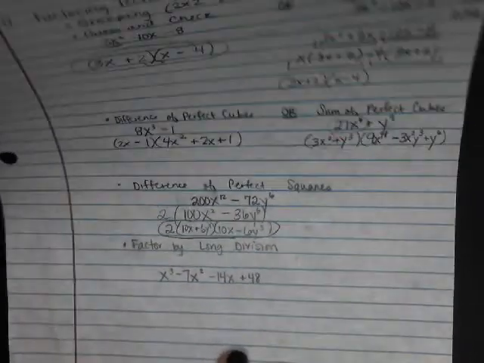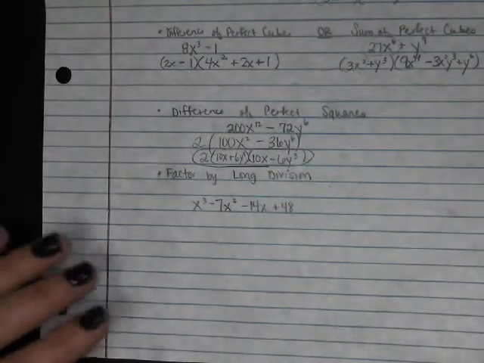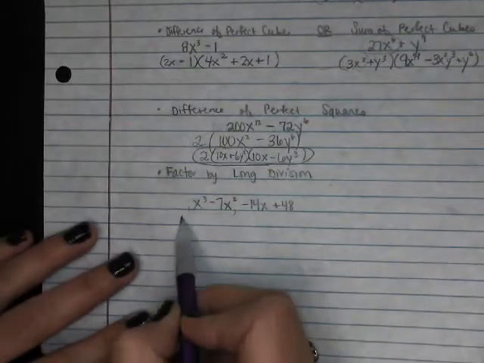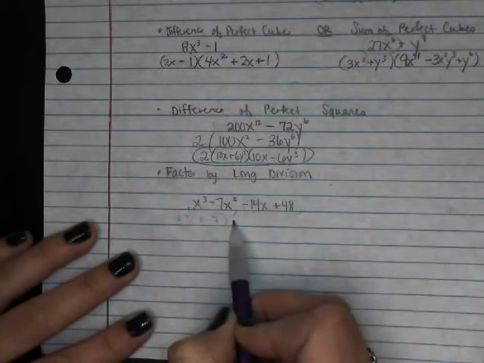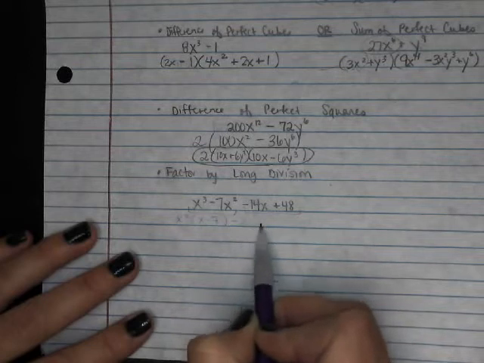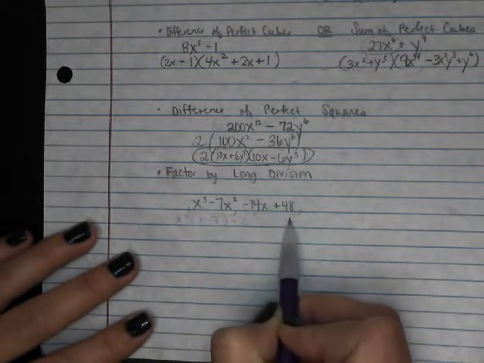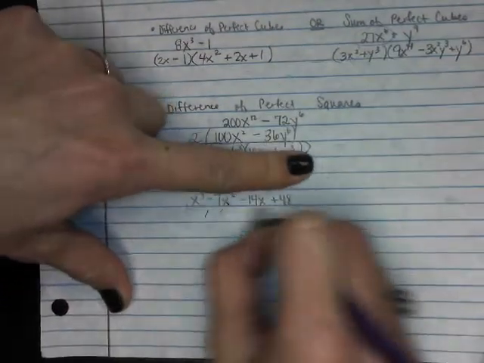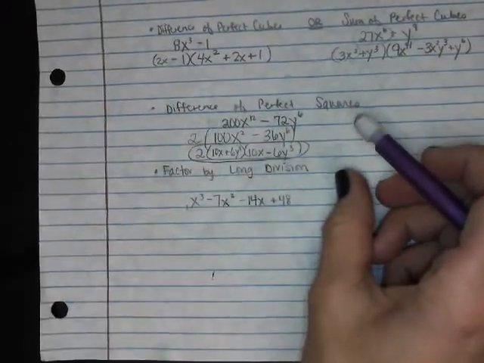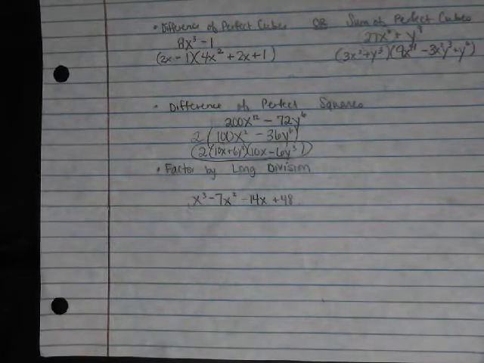And then of course, factoring by long division. Now if it's not factorable, if you tried to group this, it's not going to work. You're going to have x minus 7, and on this next one when you take out a negative 2, you're going to have a 7x minus 24. They don't match, so it's not factorable by your traditional methods. The only way to factor it is by long division.